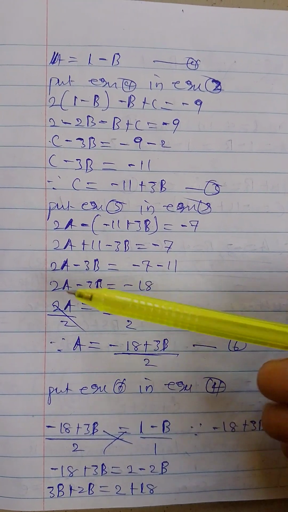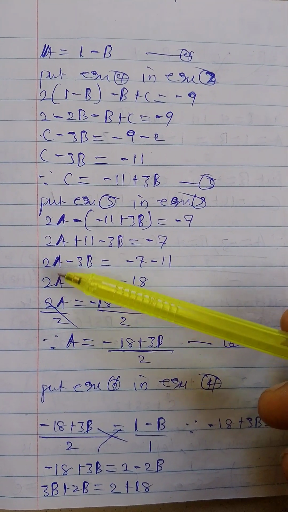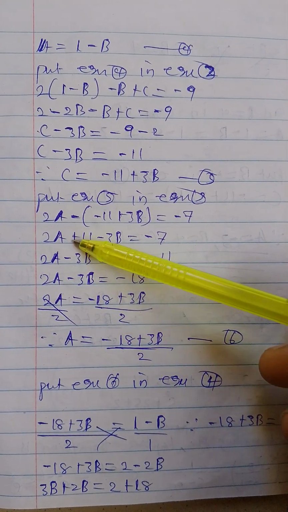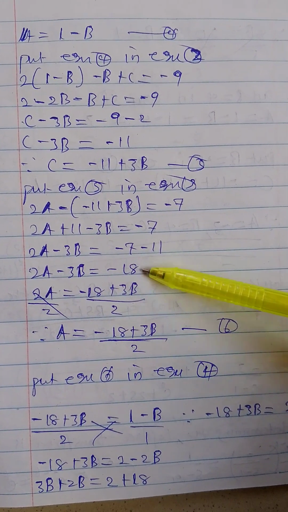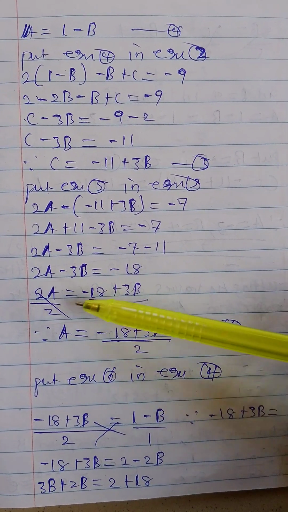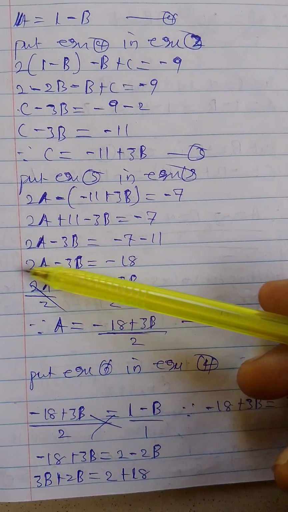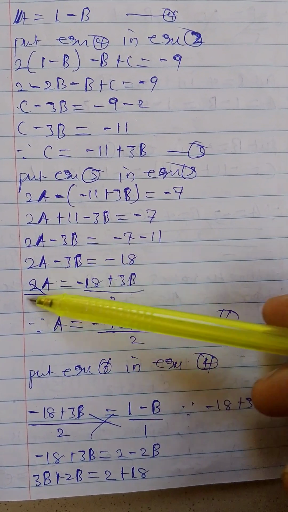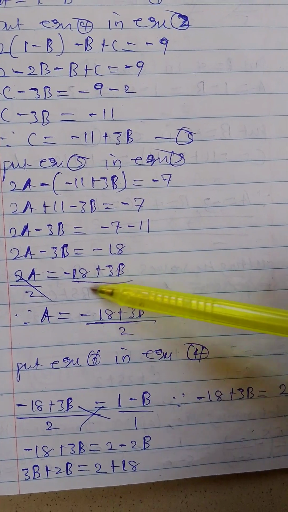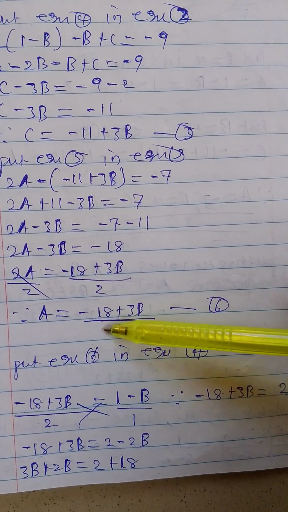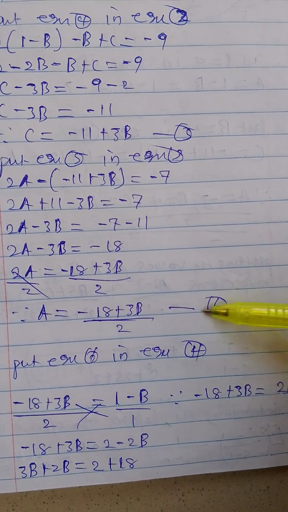So after doing that, what's next? 2a minus 3b is equal to minus 7. The 11 moving over becomes minus 11. Now that becomes 2a minus 3b is equal to minus 18. So 2a is equal to minus 18 plus 3b. I have to make a the subject of the formula. So divide all through by the coefficient of a, which is 2. So a is equal to minus 18 plus 3b over 2. Calling this equation 6.